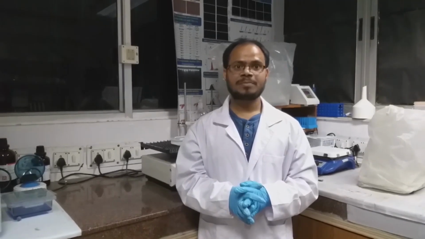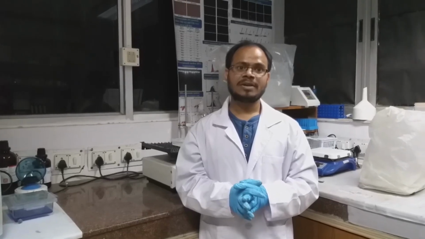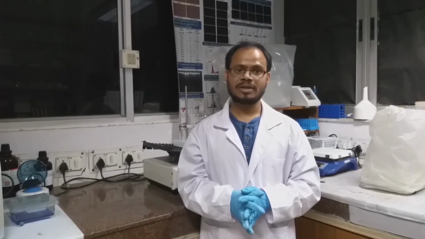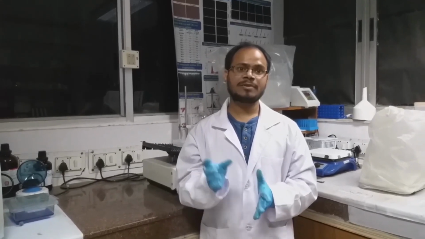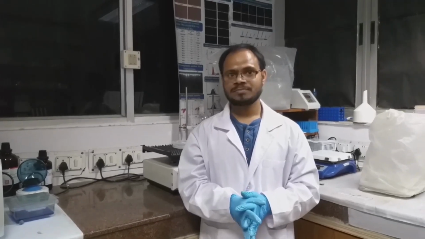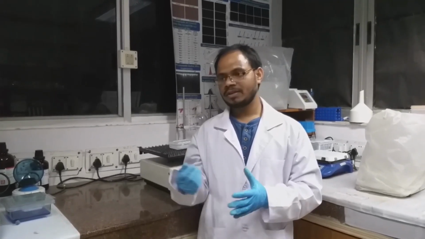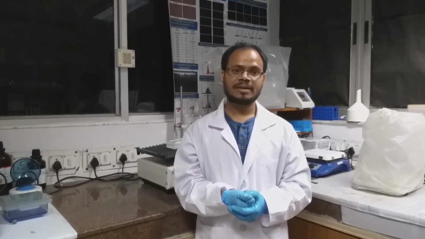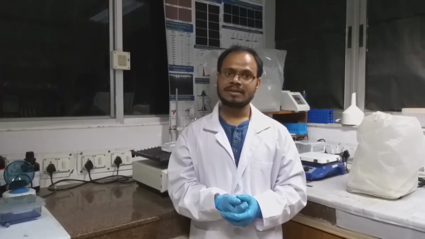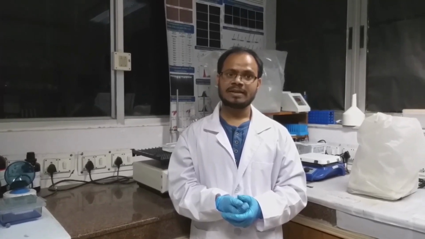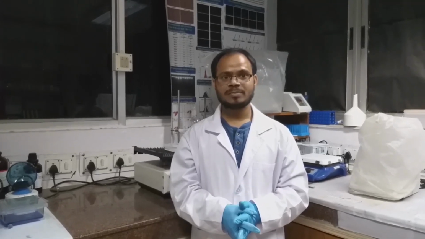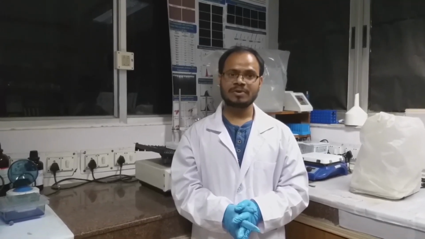After the blocking of the membrane, we remove the membrane and incubate with the primary antibody without washing. The main purpose of the blocking is to occupy non-specific sites other than the respective protein, so that when the antibody comes, it binds to that specific protein and gives no noise. We incubate with the primary antibody overnight at 4 degrees Celsius, then wash 3 times, at least 15 minutes each, with TBST or PBST buffer.